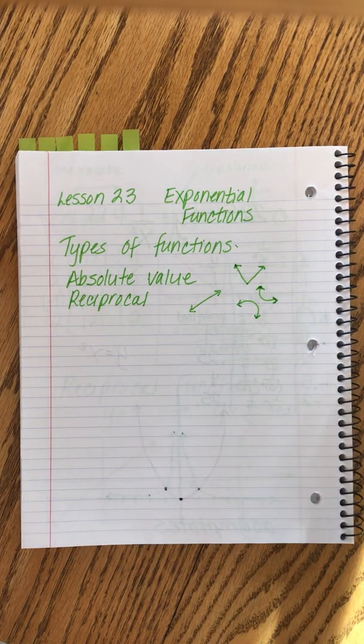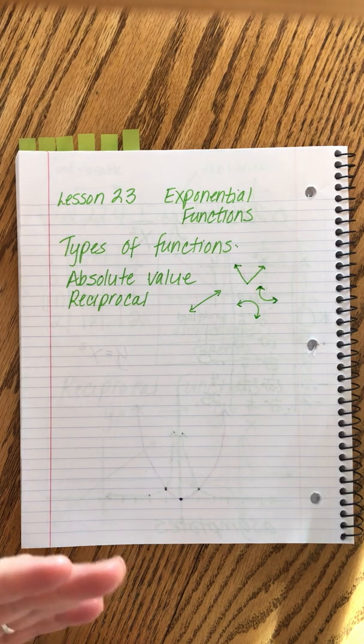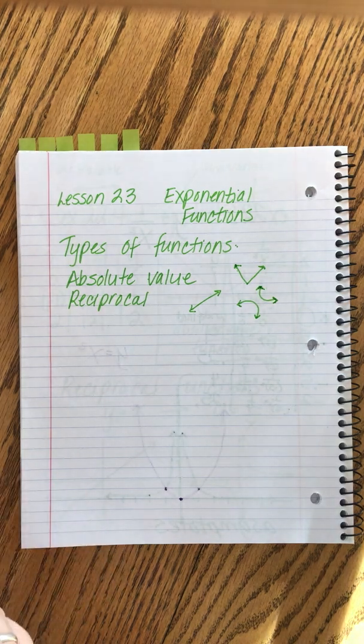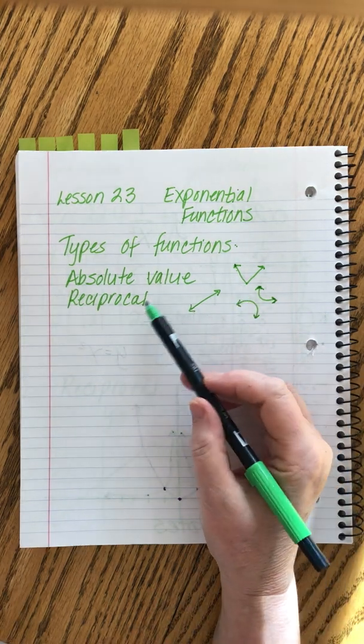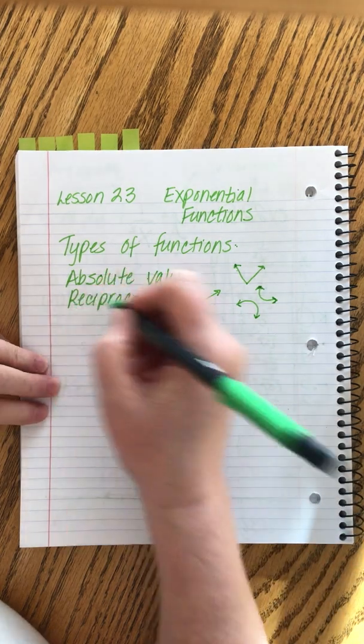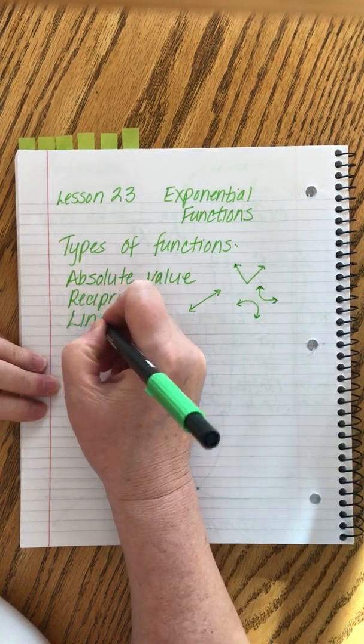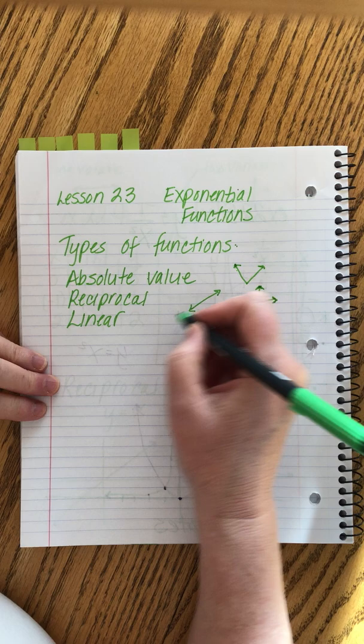So that's what I want you to take away from this: functions are just equations. There are certain groups of them, and when we map the inputs and the outputs to similar kinds of functions, we get similar kinds of pictures, okay? And we've talked about those too. Of course, we've talked about linear, and I kind of included that right there, right?